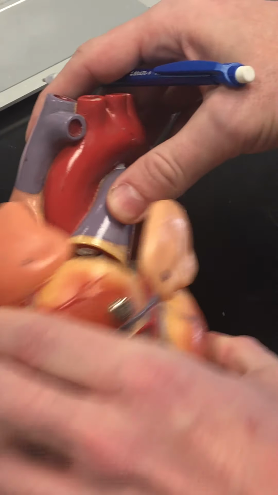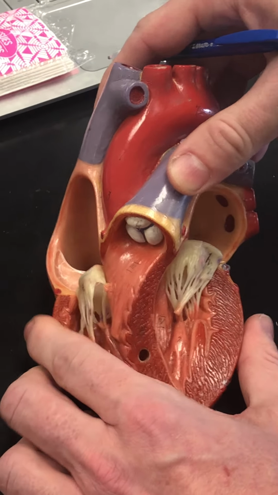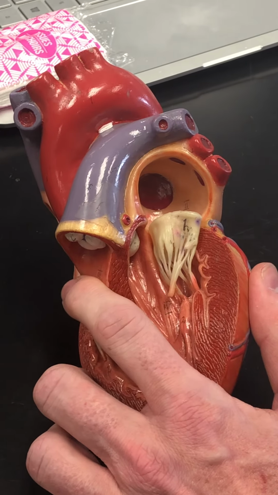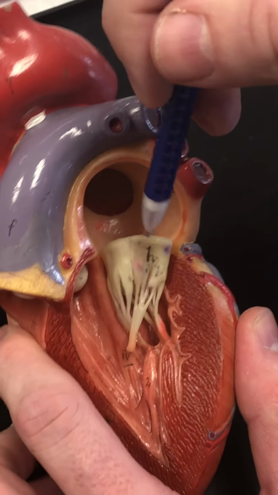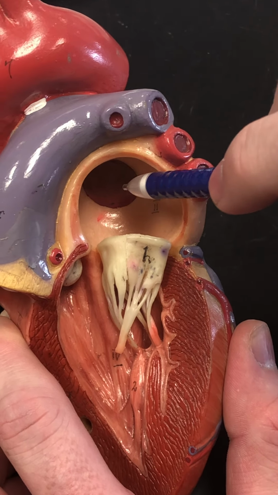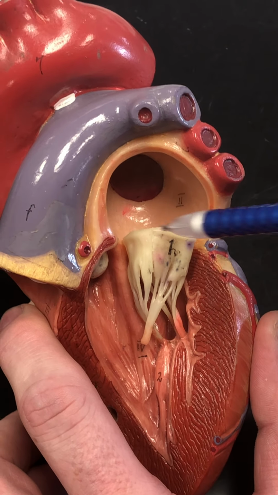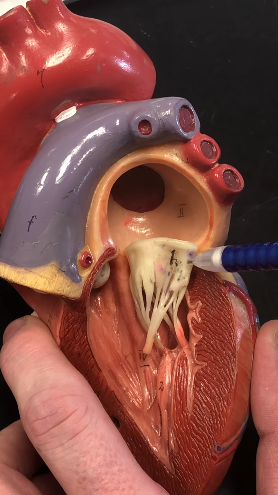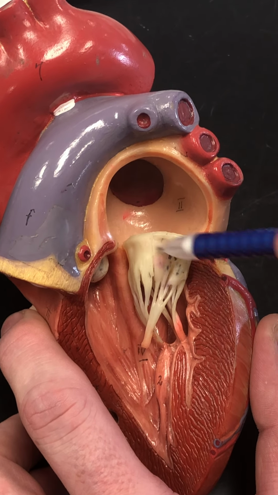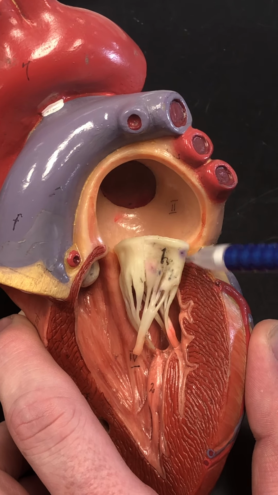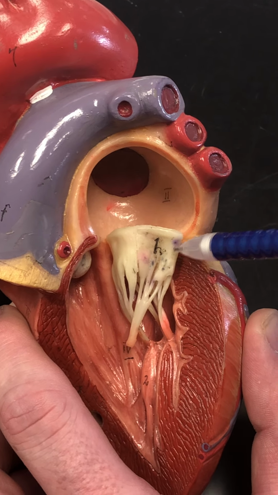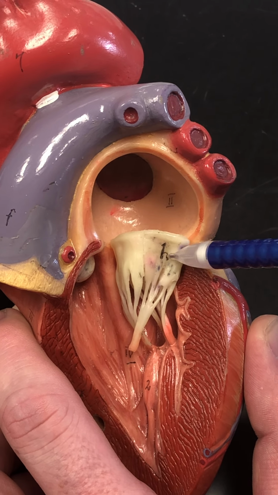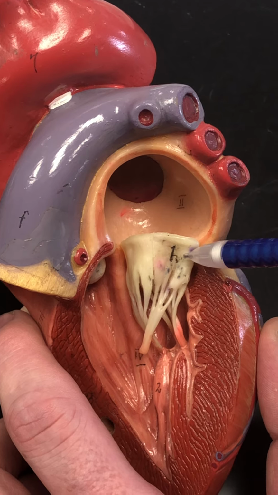Let's go over the heart valves, right? We know that valves are positioned strategically to prevent the backflow of blood, okay? So on the left side of the heart that separates left atrium here from left ventricle, right? That's the mitral valve, okay? The other name for that is the bicuspid valve. And it's called that. Bi means two, right? It has two cusps. So it's the bicuspid valve, okay? A lot of people in medicine say mitral valve, not bicuspid valve, but technically they're both correct, okay?